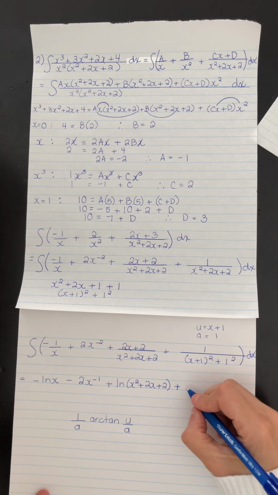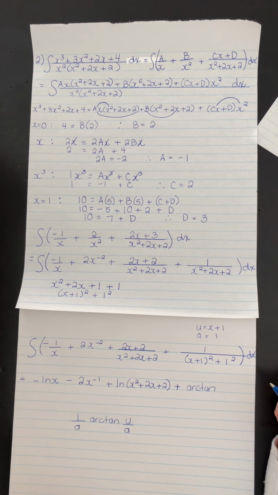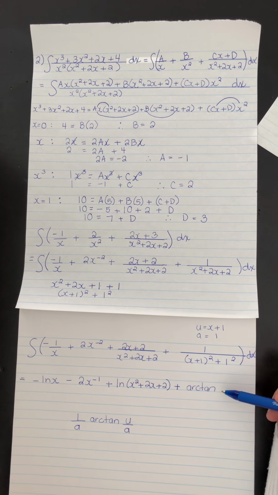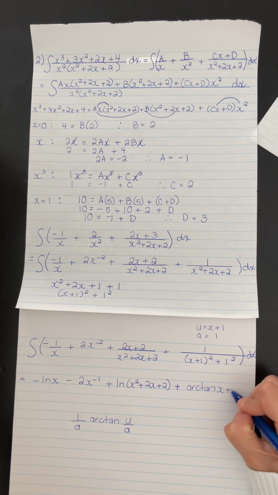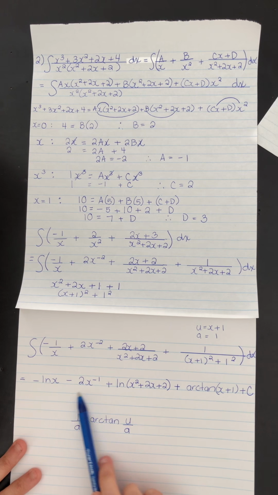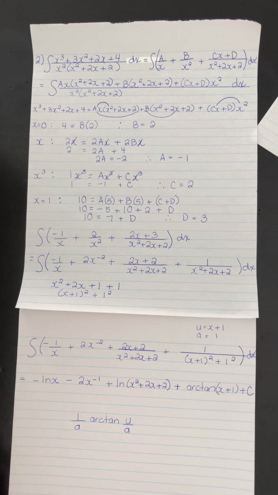So it's 1 over 1 out front, and then arctangent of u over a. So it'll be x plus 1 over 1 as the argument here. So it just looks like that. Don't forget the exciting conclusion, the constant of integration there. Okay, so this could be a final answer. If this bothers us, we could make it negative 2 over x here as well.